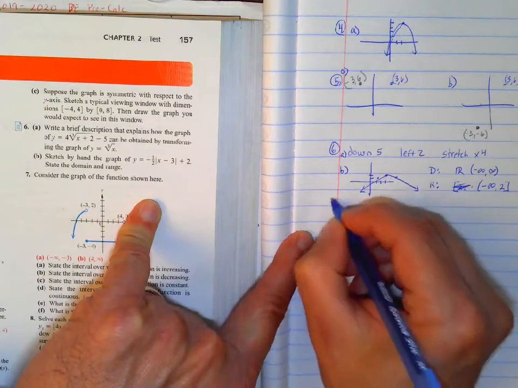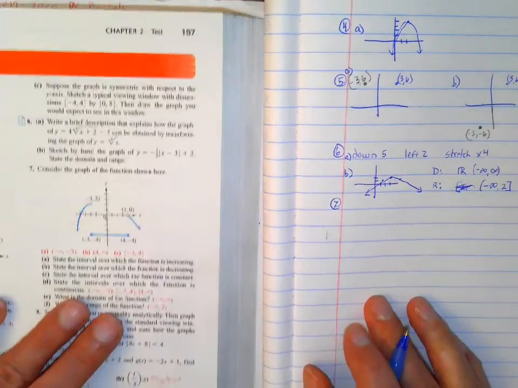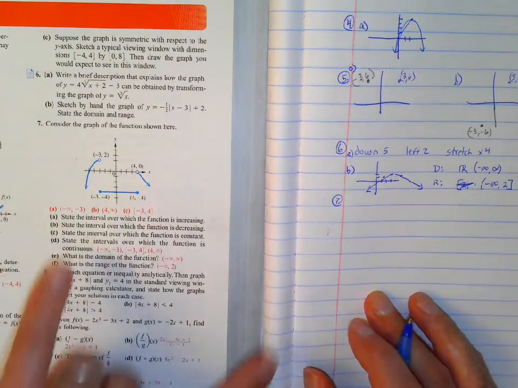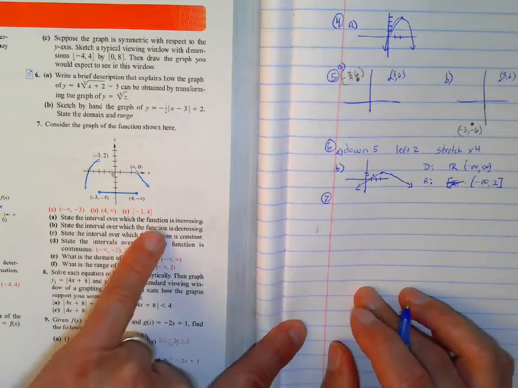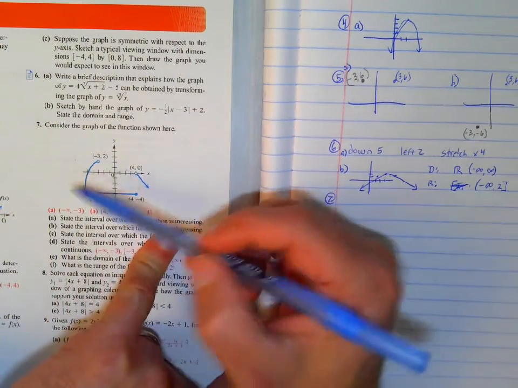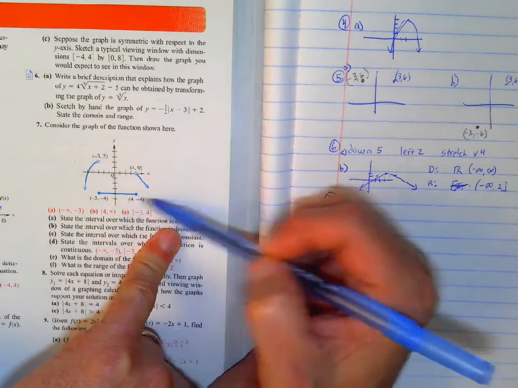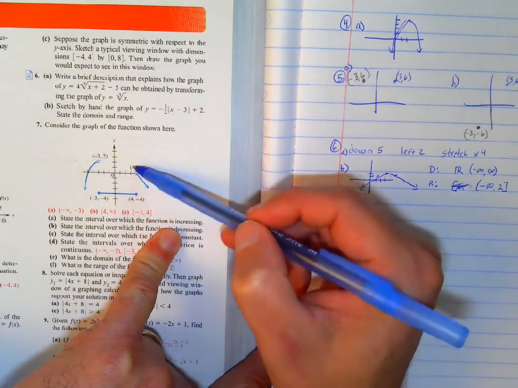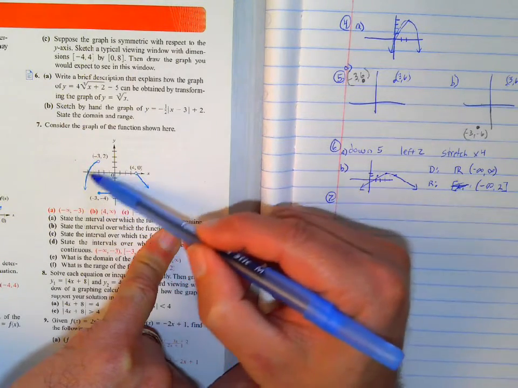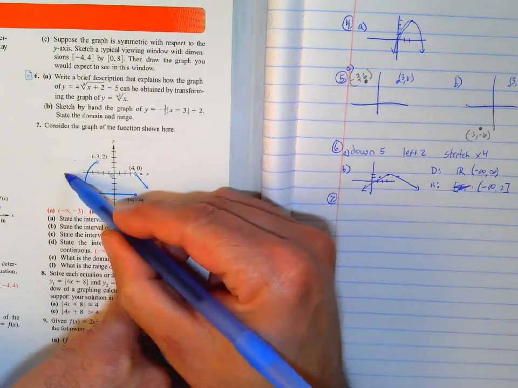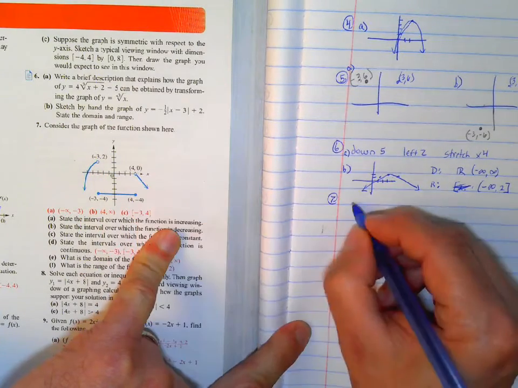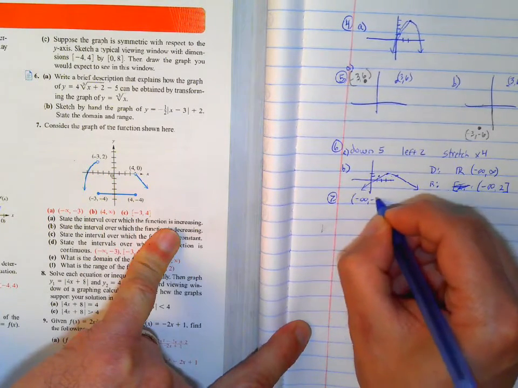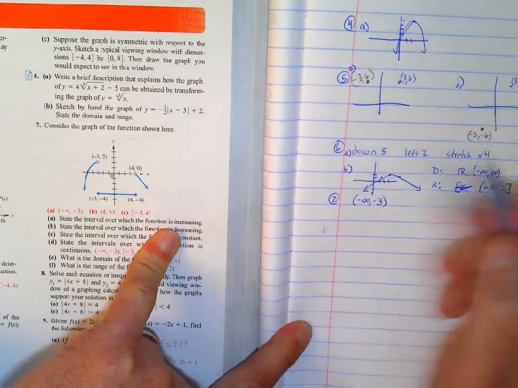Number 7. Okay, we got a function here. Where is it increasing? So here, from left to right, you can see it increasing. Okay, so this is the increasing part. And that goes from negative infinity to negative 3. It does not include the negative 3.